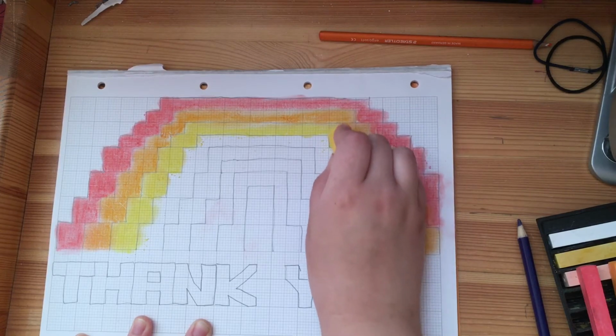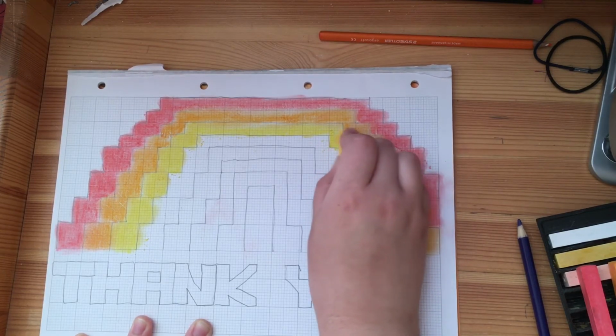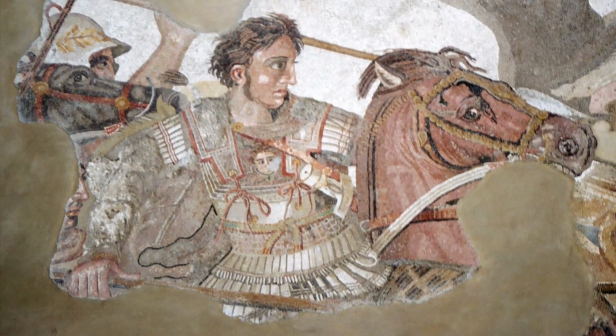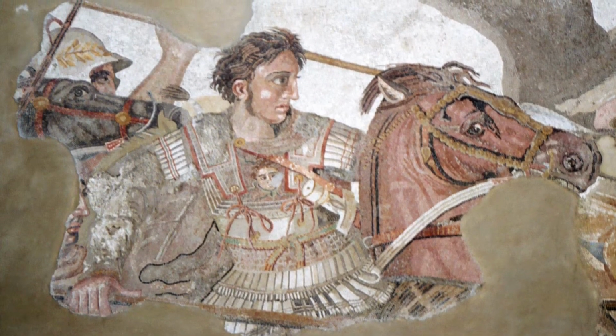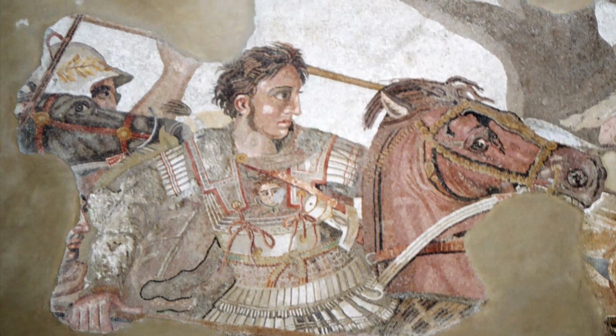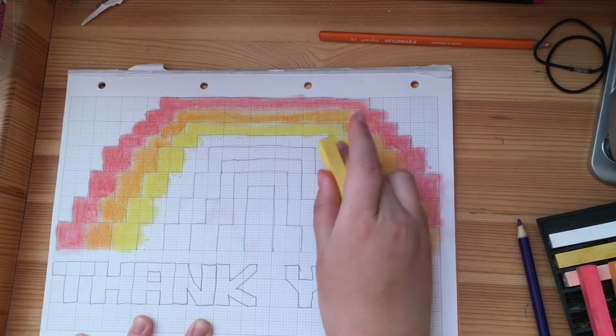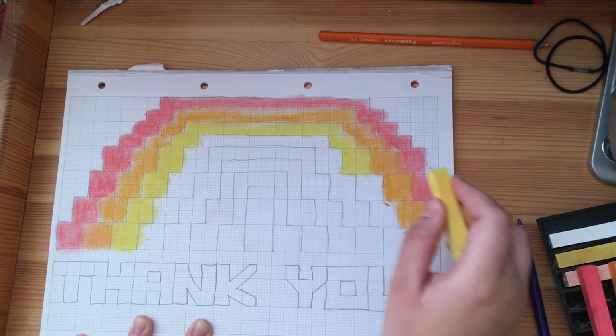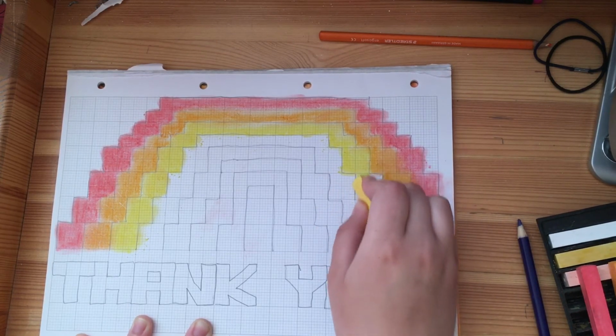Most of the Roman mosaics were influenced by the myths. There is one famous Roman mosaic called the Alexander Mosaic, which actually has Alexander the Great in it, which is a really cool one. So I've moved on to the yellow, and I'm doing exactly the same thing.